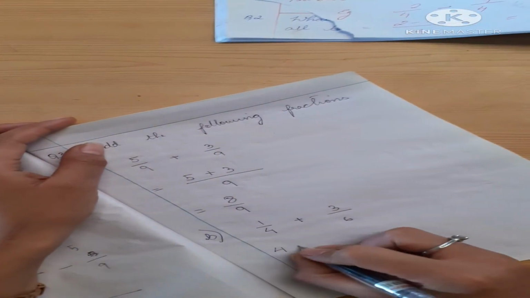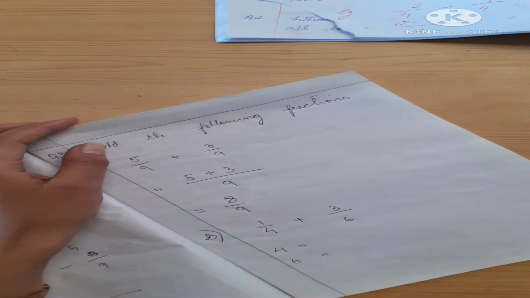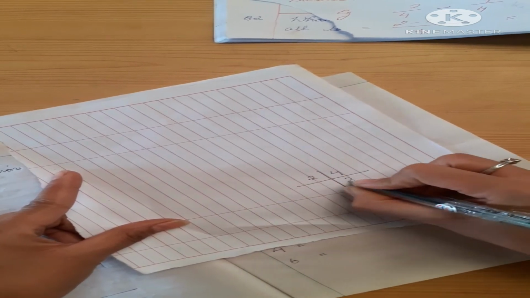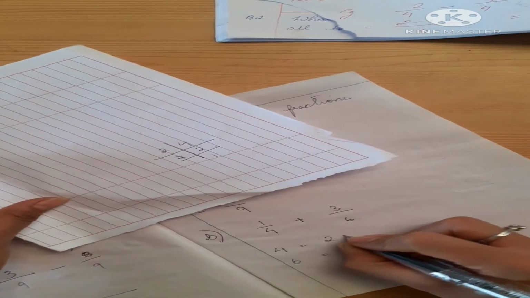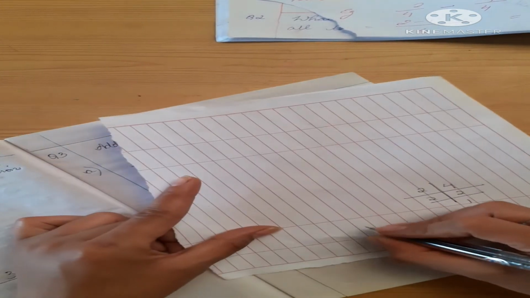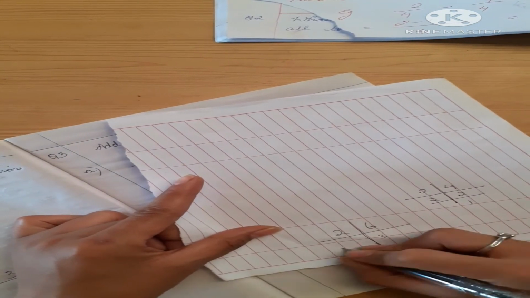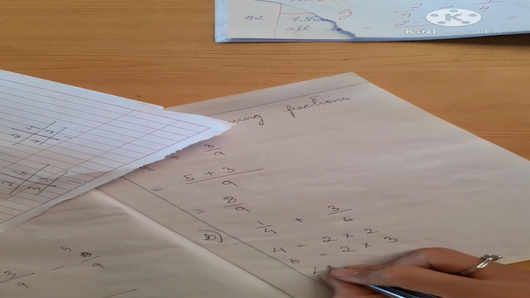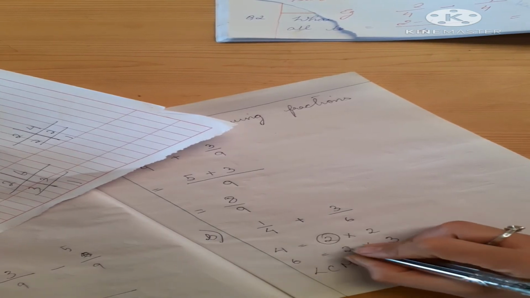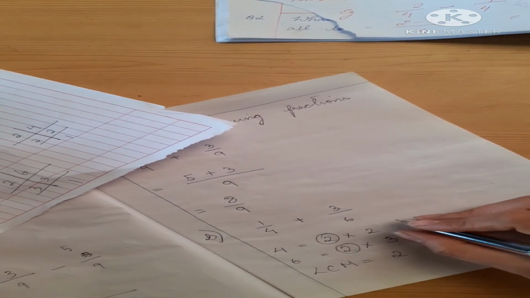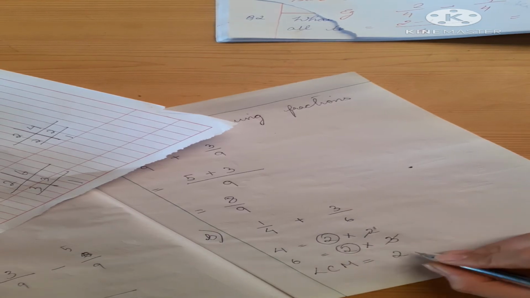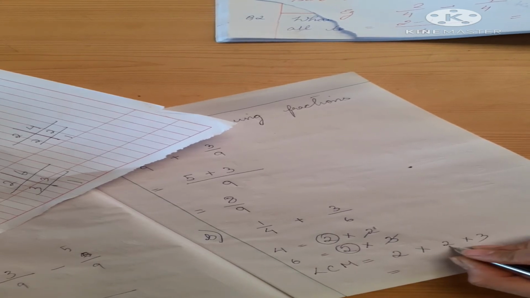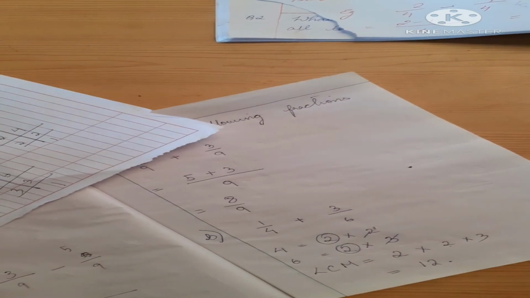They are 4 and 6. We find the prime factors. 4: 2 twos are 4, so 2 into 2. 6: 2 threes are 6, so 2 into 3. The common factor is 2. So the LCM is 2 into 2 into 3, that is 12. The LCM is 12.